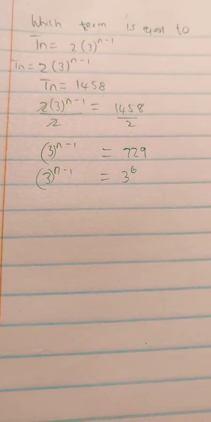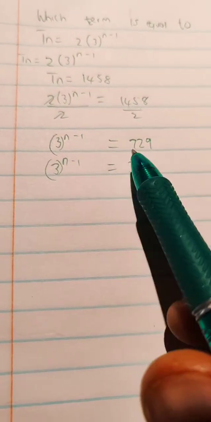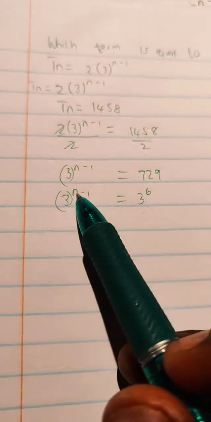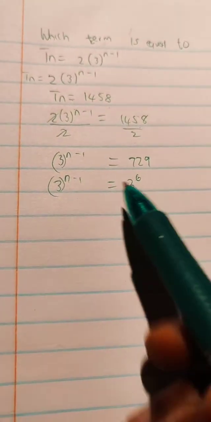Do you see that, guys? Yes, so because this one has the same bases, what do we do? The bases are the same, guys. This is 3 to the power n minus 1. This is 3 to the power 6. The bases are the same. So we drop the bases, we equate the exponents, then we solve for n. 6 plus 1. n is equal to 7.